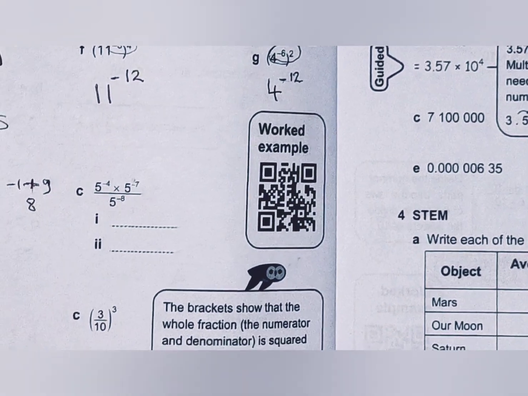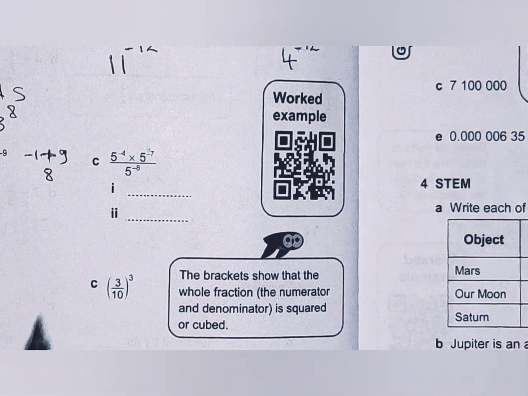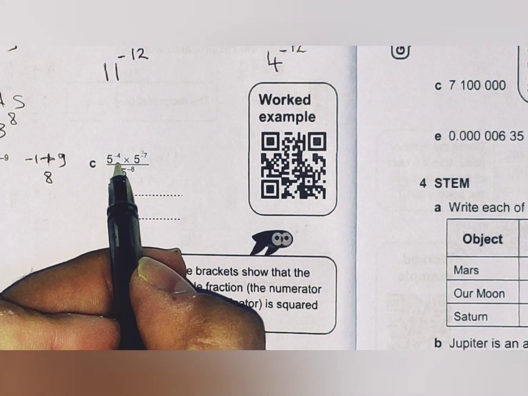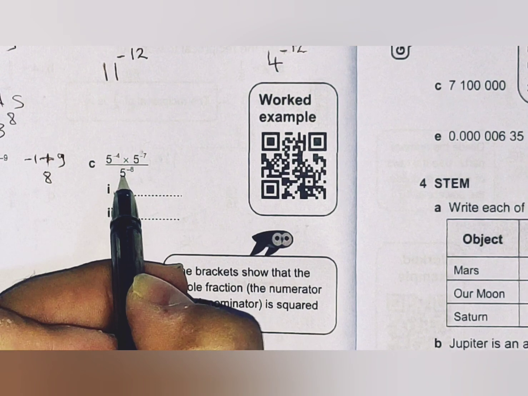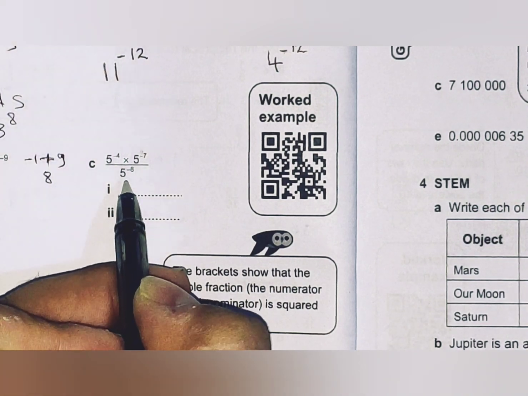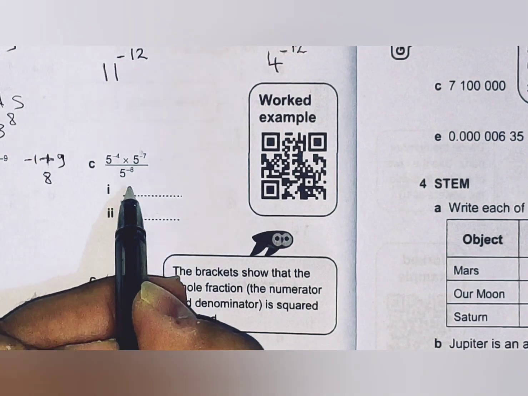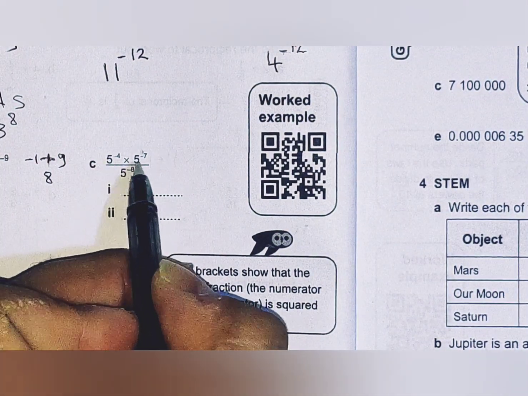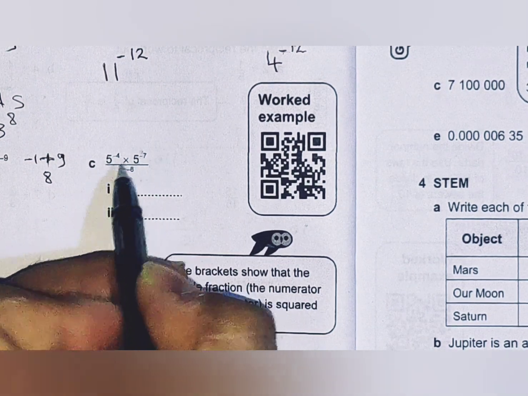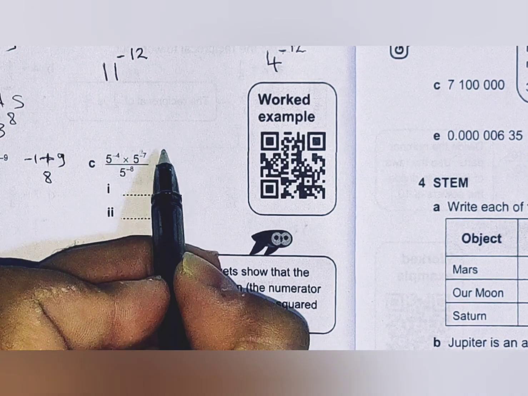Here we have C. C, we have what? We have 5 power of negative 4 here, multiplied by 5 power of negative 7. And then all divided by 5 power of negative 8. Yeah, this is 8. Now we're going to do the upper part first because it's a fraction. So I'm going to finish the numerator and then I'll take the answer and write it here.